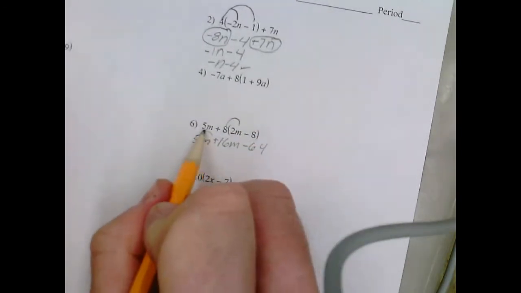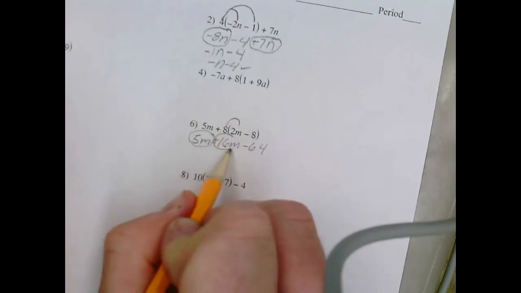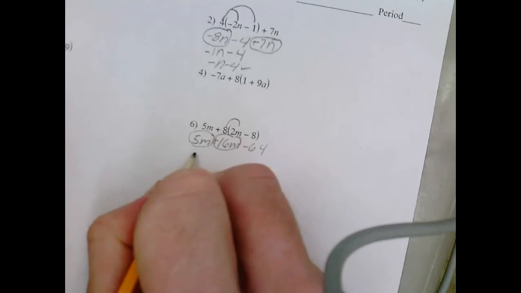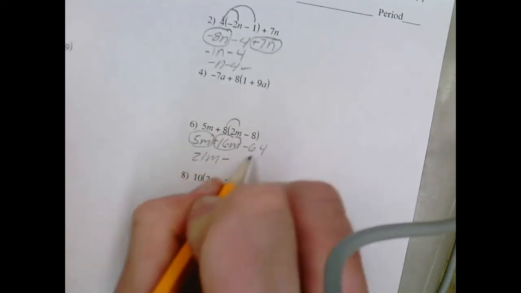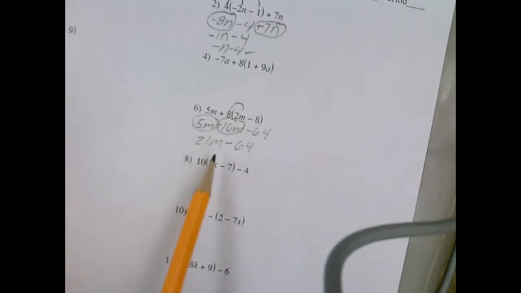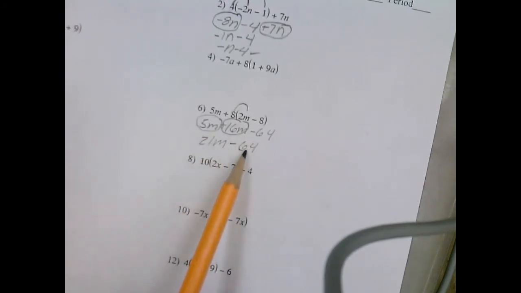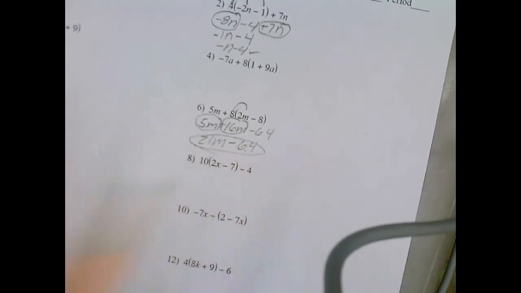I can combine like terms. These m's can go together because they're both m's. 5m plus 16m is 21m. Negative 64 has nothing to combine with. I'm done. Like I stated in class, this is like trying to add markers and erasers together. You can't do it. It's done. Circle it and move on.